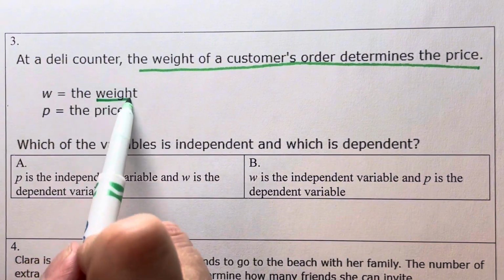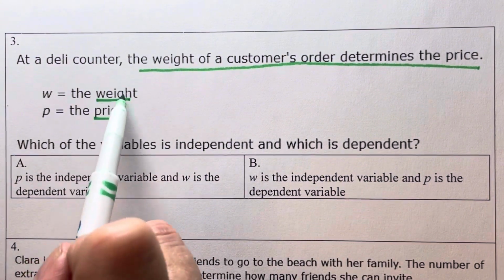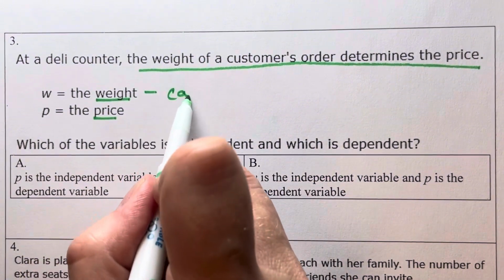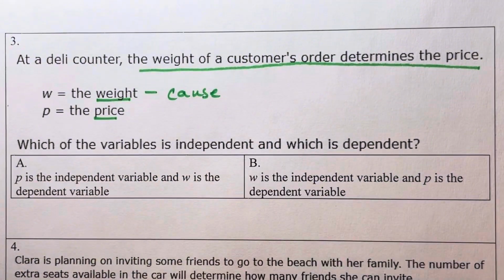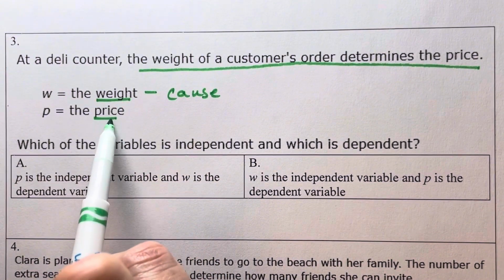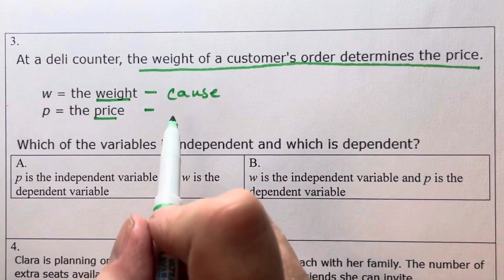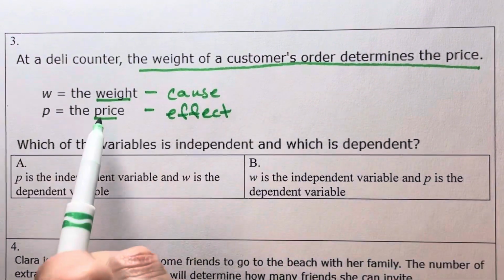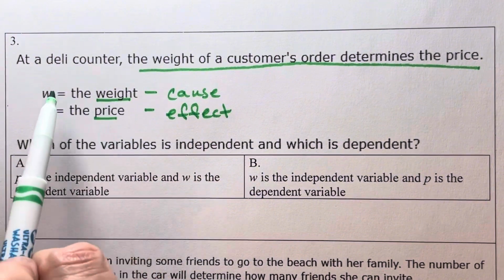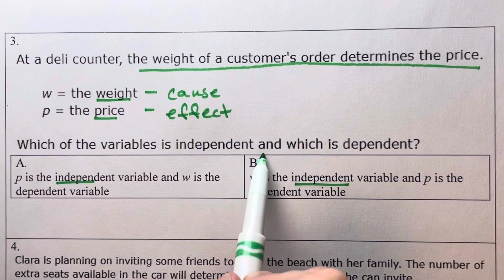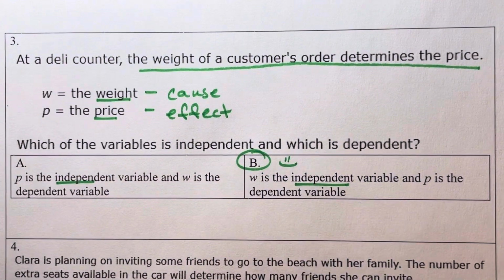So we know that what you buy is based off of the weight. So the weight is your cause. So the weight determines the price. The weight has an effect on how much you're going to pay, the price. So W for weight is independent. And again, we have B as our answer. There you go.